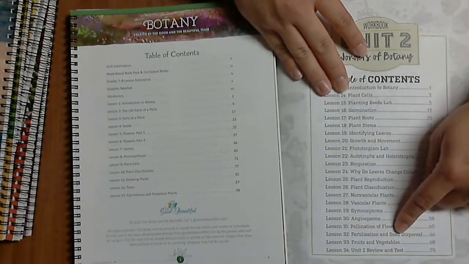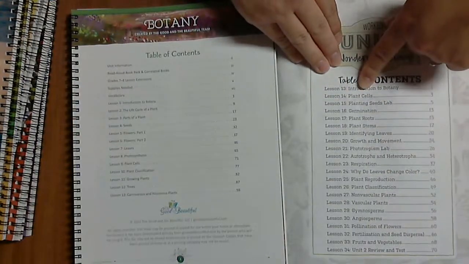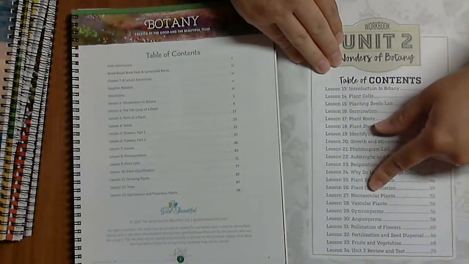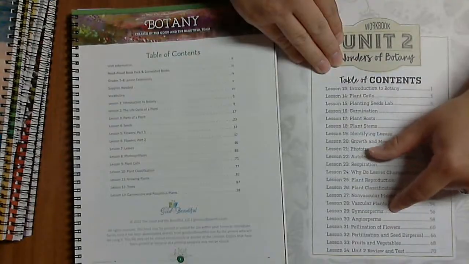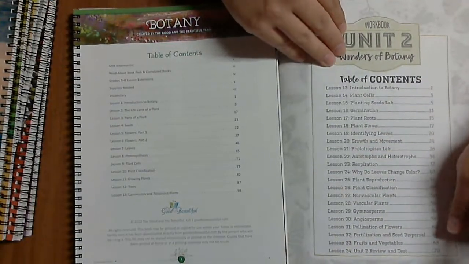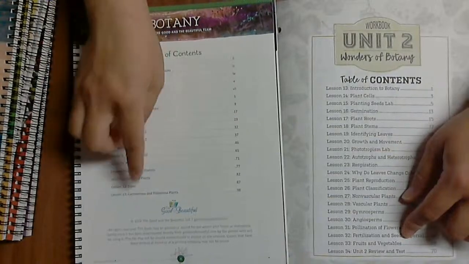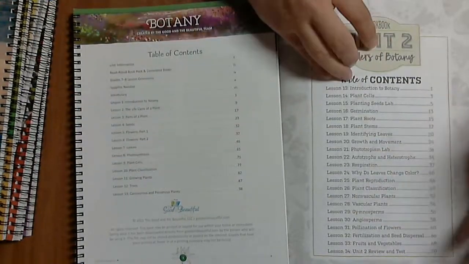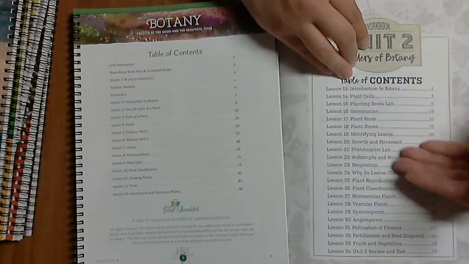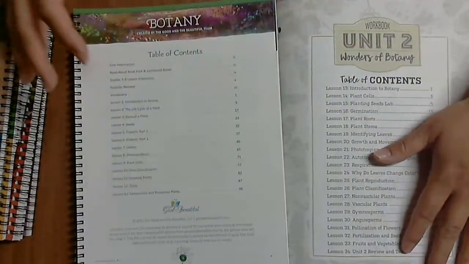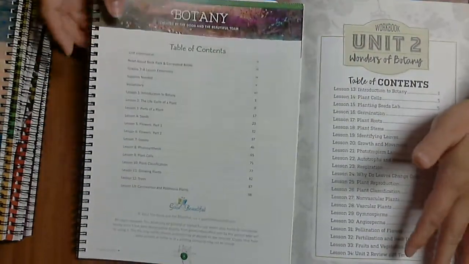And then we have, this one does not seem to have much about trees, unless they're included in some of these. And then here we have fruits and vegetables, which is potentially covered in here, but in carnivorous and poisonous plants, they would probably have to be within one of these things. So we're already in Unit 2 looking at it.